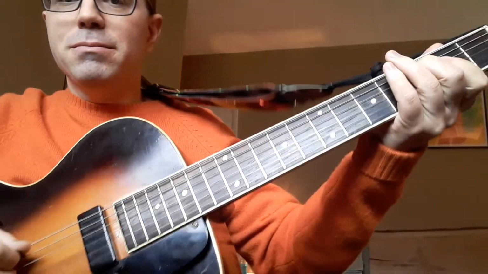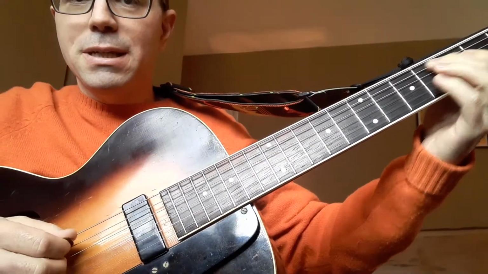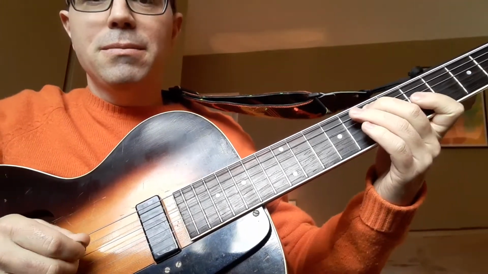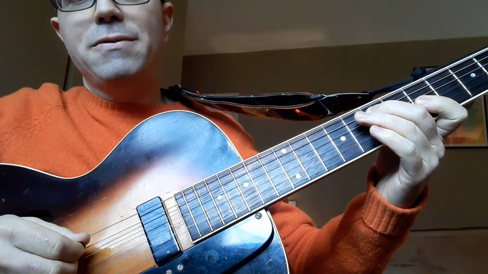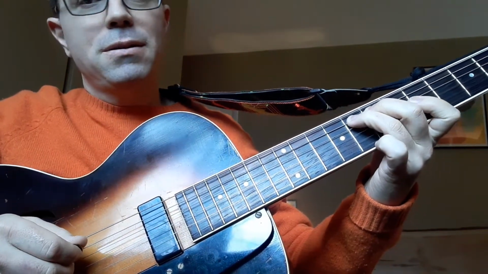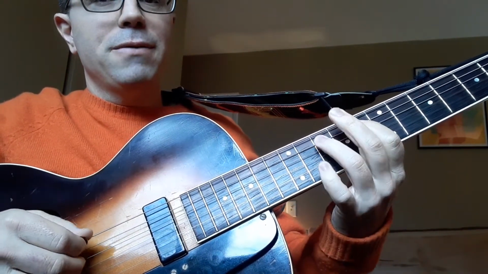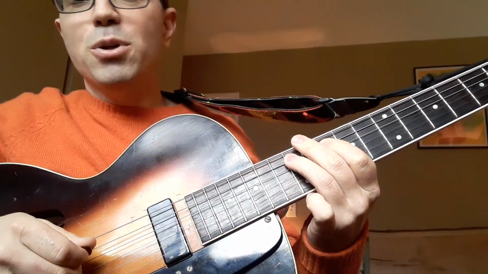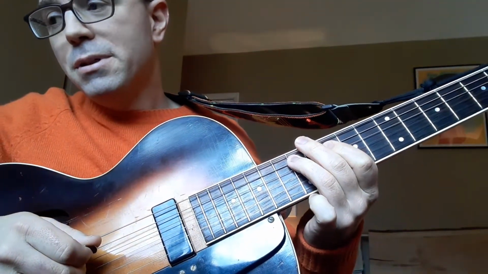So if I do the A string, open A, it's a whole step from A to B, so B is on the 2nd fret. It's a half step from B to C, C is on the 3rd fret. It's a whole step from C to D. It's a whole step from D to E. It's a half step from E to F. It's a whole step from F to G. And from G up another whole step, you're back at A up the octave.